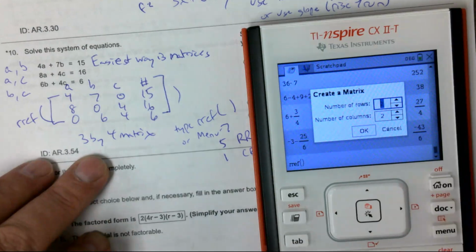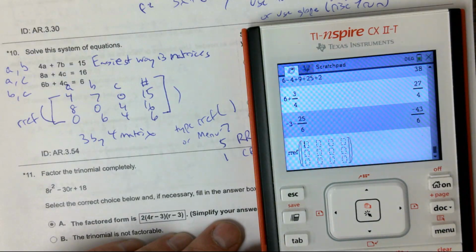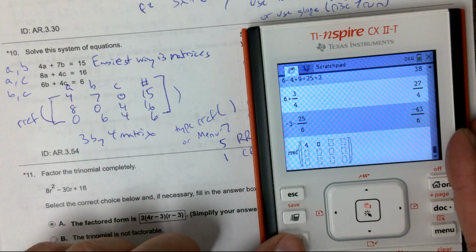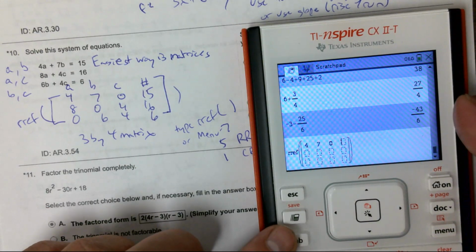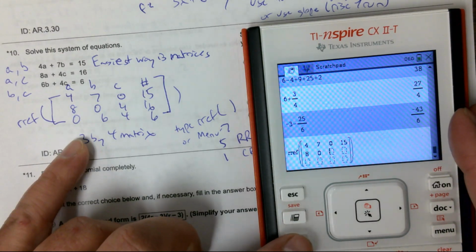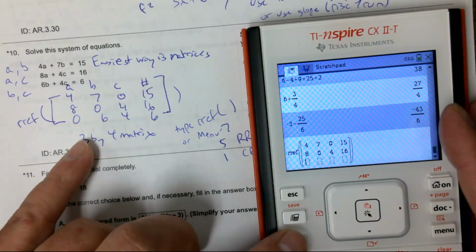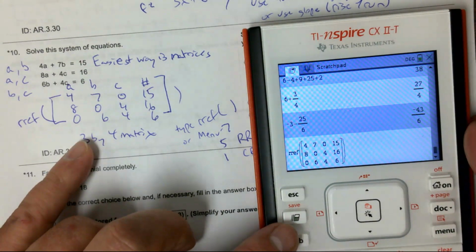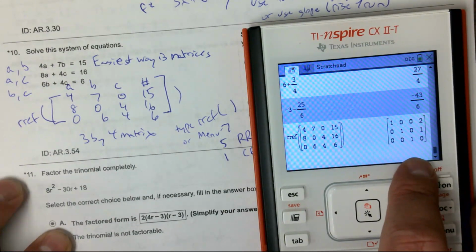This is a 3 by 4, so 3 tab 4, press enter, and then just type your numbers: 4, 0, 4, 7, 0, 15, 8, 0, 4, 16, 0, 6, 4, 6. Okay, so when we do that, we get this diagonal of ones, which means we did it right.